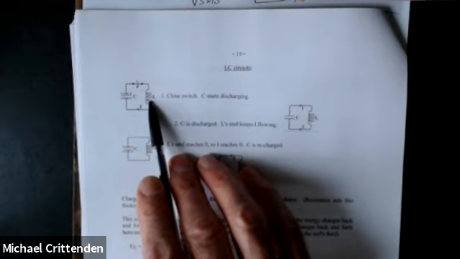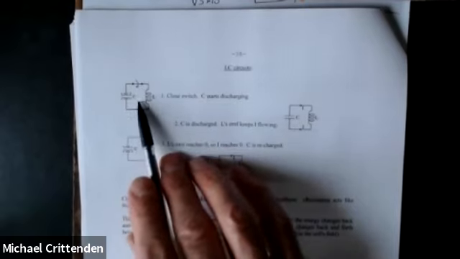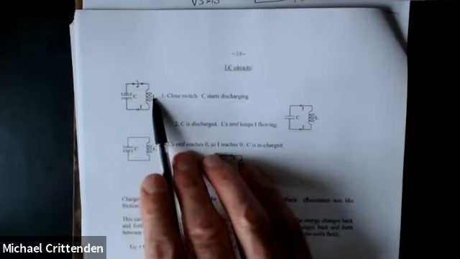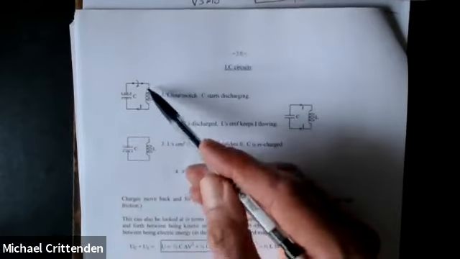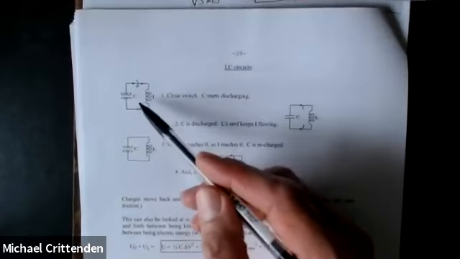And then when the capacitor is fully discharged, the circuit doesn't stop. The current doesn't stop flowing. Rather, the energy stored in this magnetic field becomes an energy source that keeps pushing the current on, keeps it flowing.